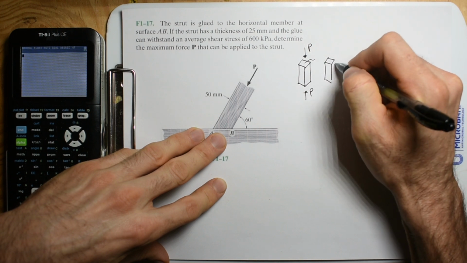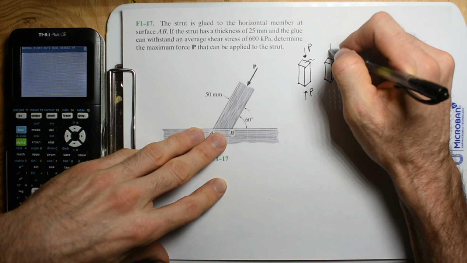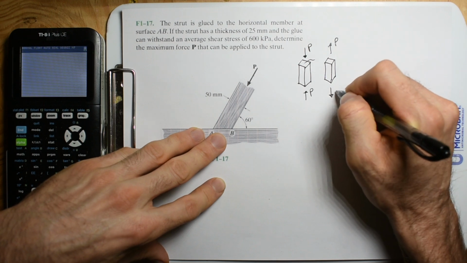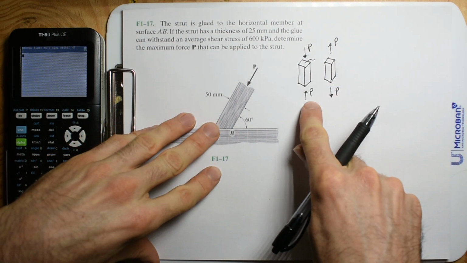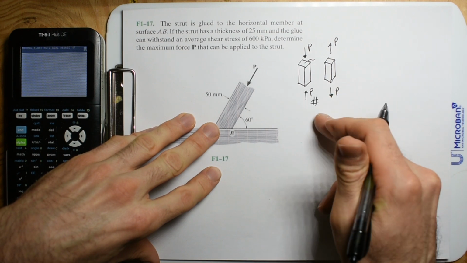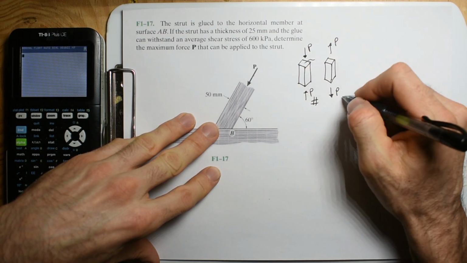We'll work in U.S. customary units. And with metal or with steel, you can compress it the same as you can stretch it. So we get a load there. You can compress it the same amount that you can stretch it.